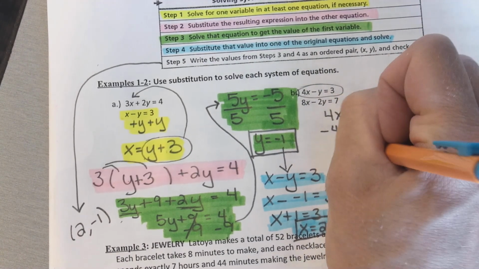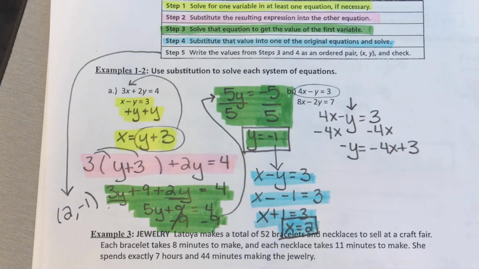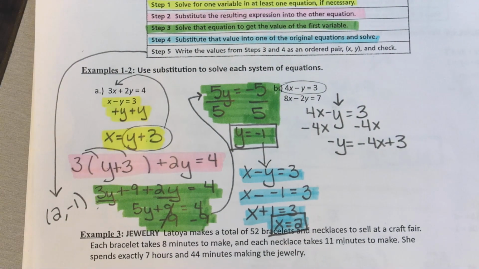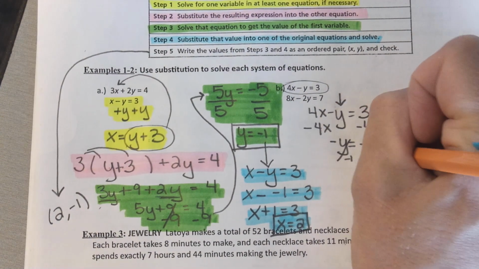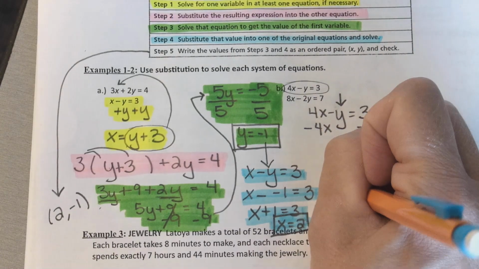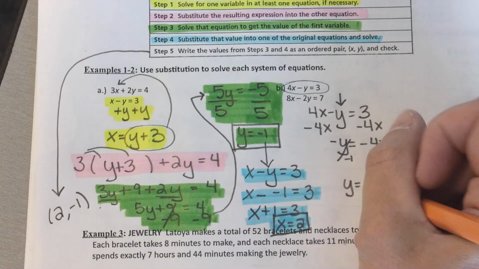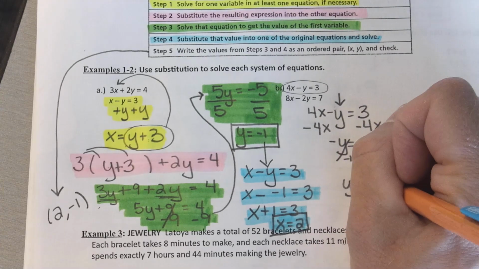Negative y equals negative 4x plus 3. Then what should I do next? Yeah, we can divide by -1 or multiply by -1. Doesn't matter. Whatever sounds better in your head. Y equals positive 4x minus 3. So basically it changed all my signs.